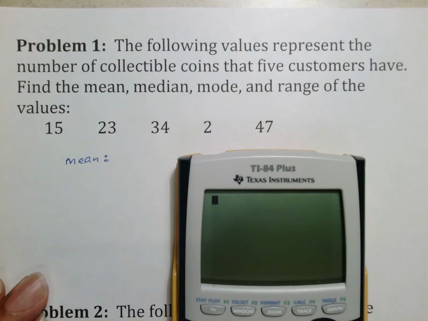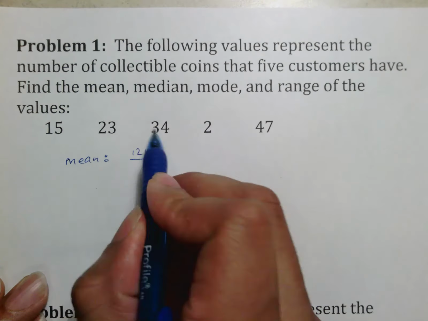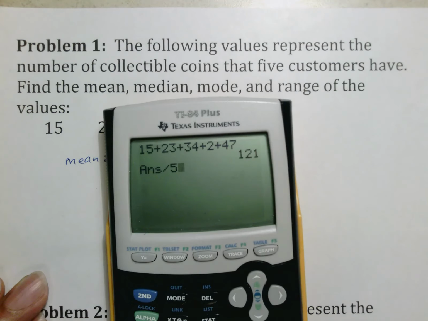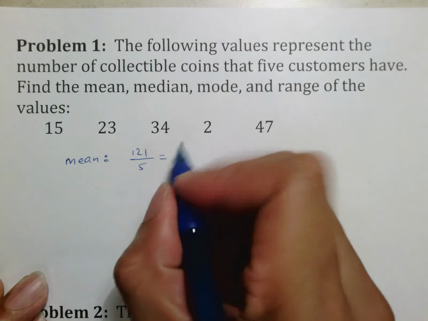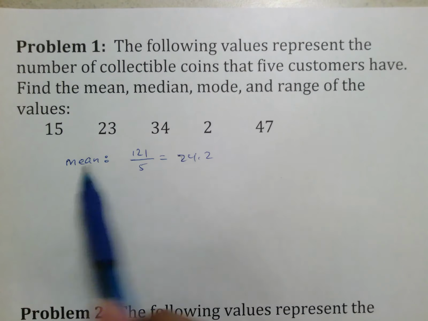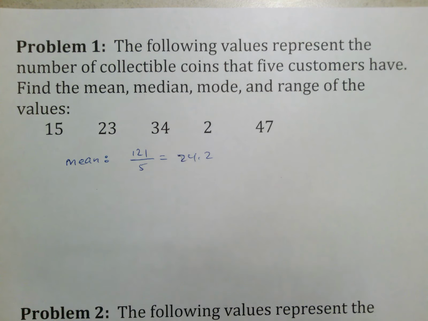Mean, again, means I take all these numbers, 15 plus 23 plus 34 plus 2 plus 47, which is 121, divided by 1, 2, 3, 4, 5 numbers, equals 24.2. Now let me just tell you that when you take your test next week, don't just tell me the mean is 24.2. I want to see both of these numbers so I know where you got the numbers from.